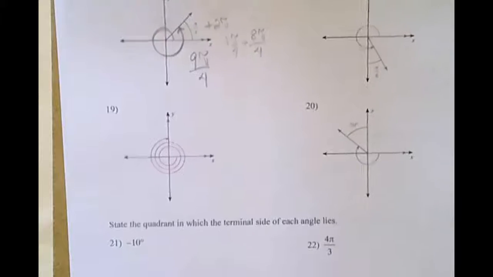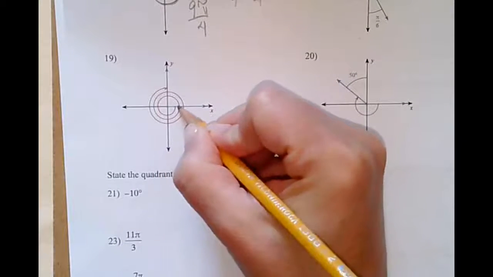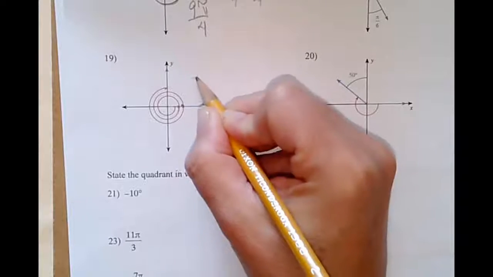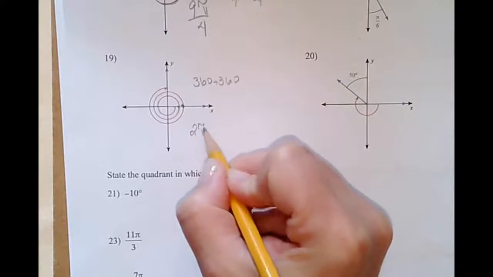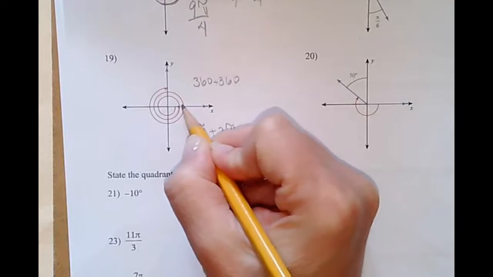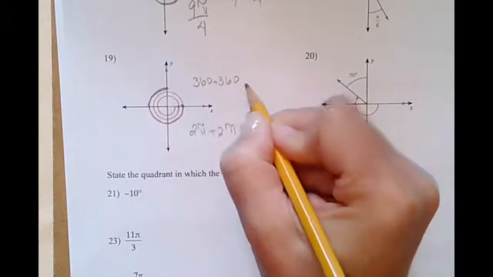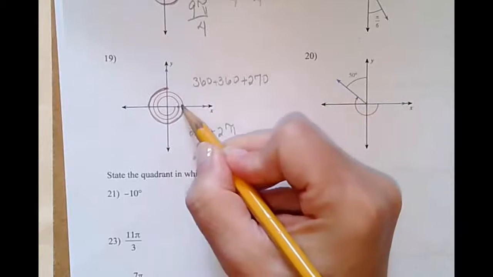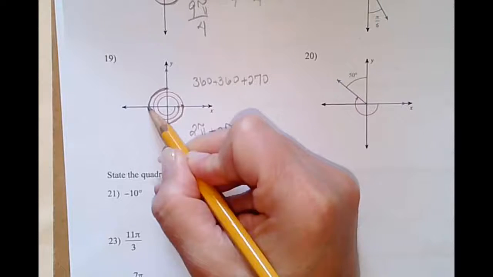This guy right here, it looks like I'm going to go 1 complete circle, 2 complete circles, so right now it's 360 plus 360, or we can think of that as 2 pi and 2 pi. And then I'm going to go another 90 and 90 and 90, so that's another 270, or 1/2 pi, 2/2 pi, 3/2 pi.